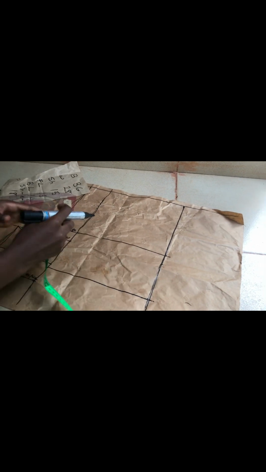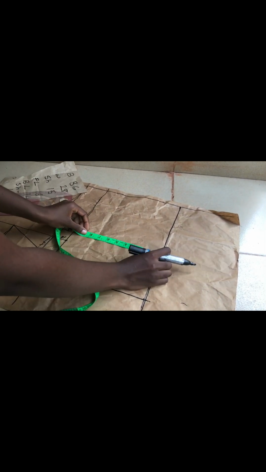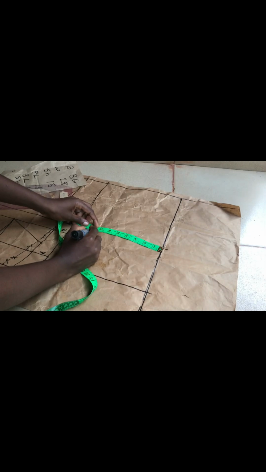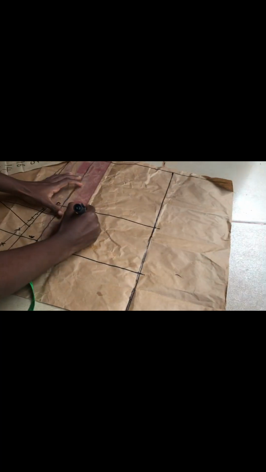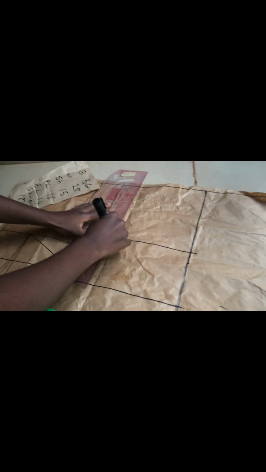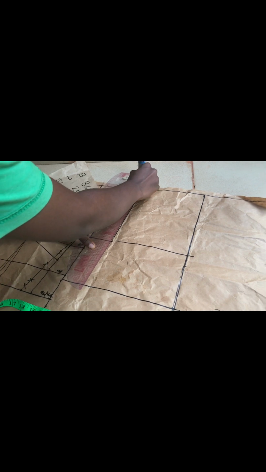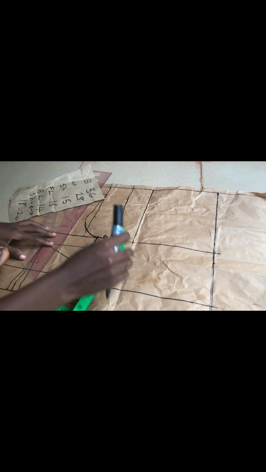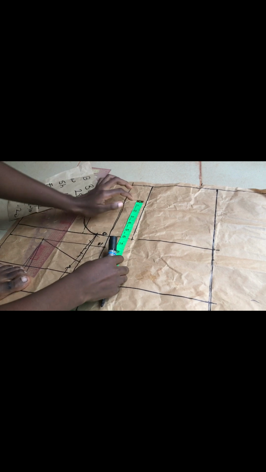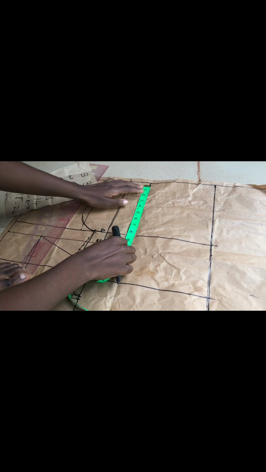So after connecting, you still take your shoulder measurement from here to this place, 7.5. In this place you take 7.5, just as you see me doing. Then you connect with a straight line. So for the back, you know, the back armhole is not seen as the front. So here we are not going to use 1.5 for the shoulder slope.